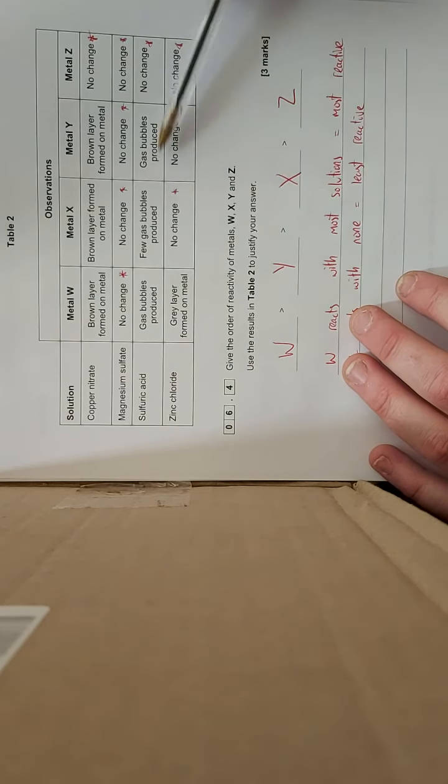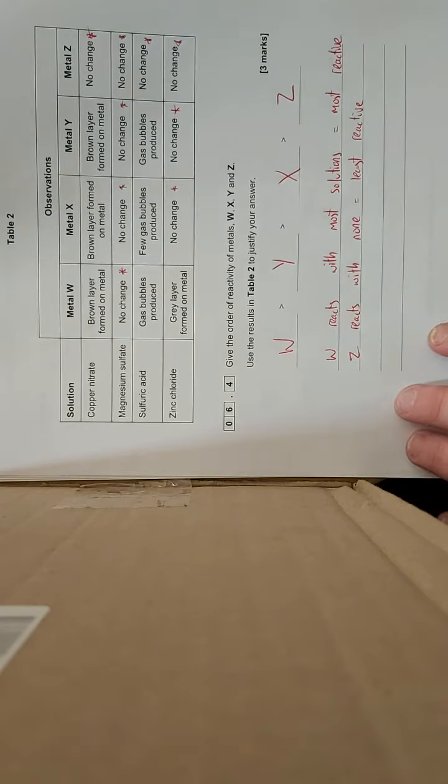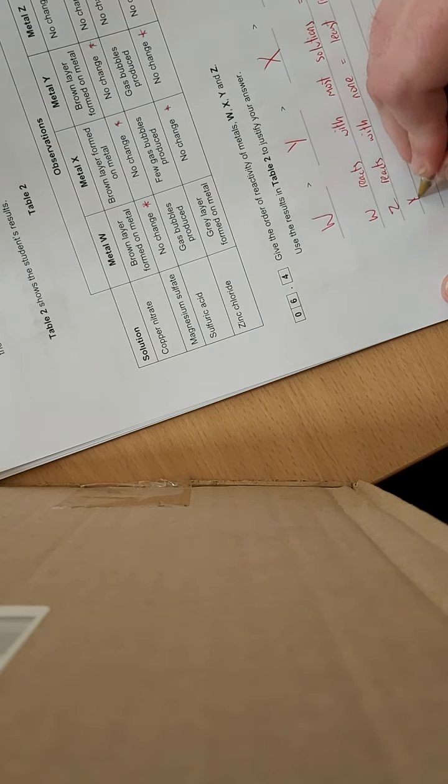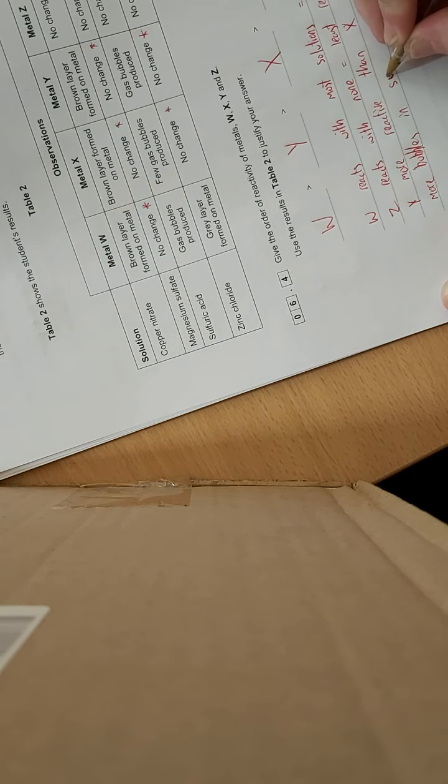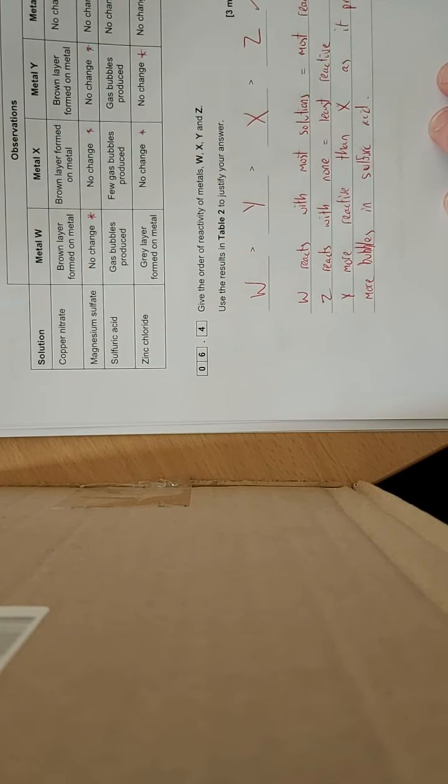So that would indicate what we can say here: Y is more reactive than X, as it produces more bubbles in sulfuric acid. And that's 1 mark for getting the order correct and 1 mark for each of your explanations.